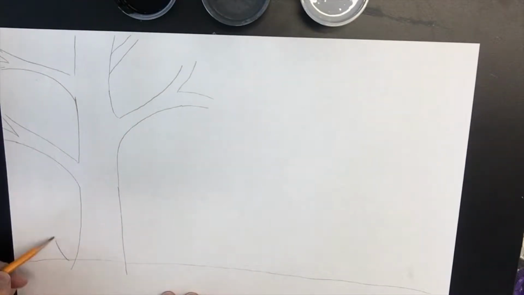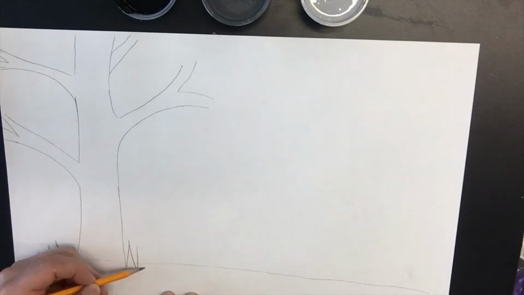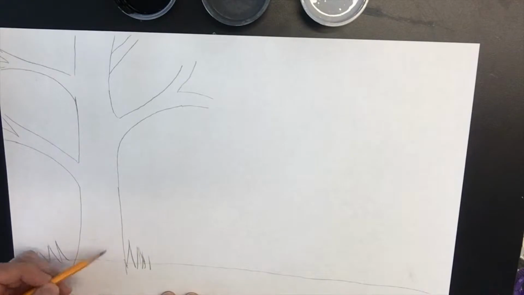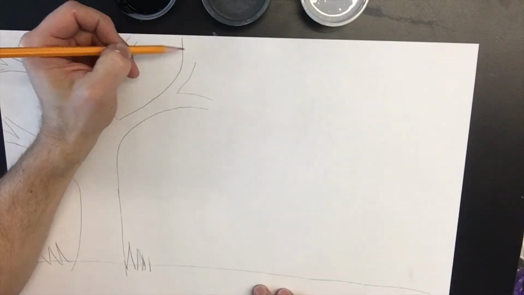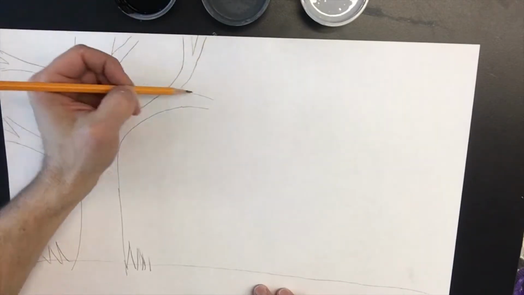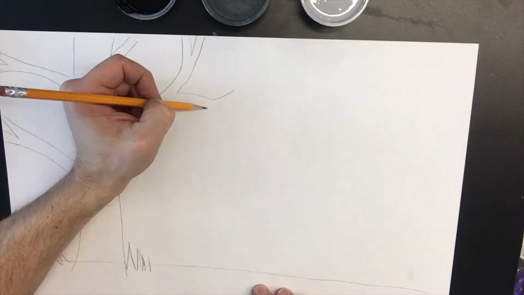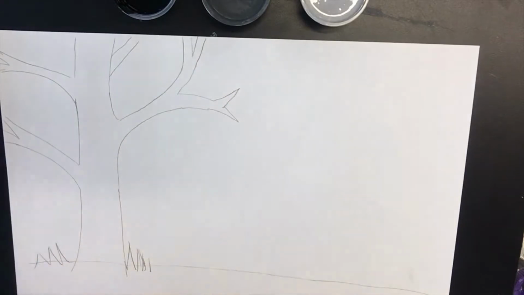I'm also going to add little pieces of grass kind of sticking up, and that just adds a little bit more interest to this bottom line. Let me finish these. I'm going to add another split right there, and I'm just going to make this one split and then stop like that.